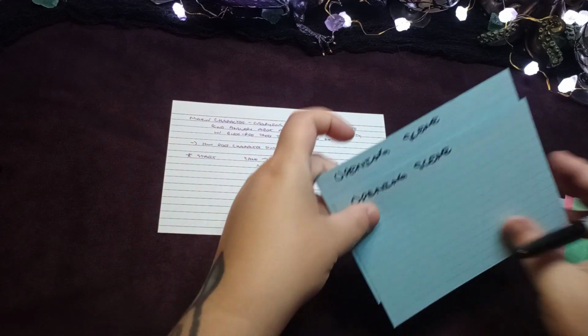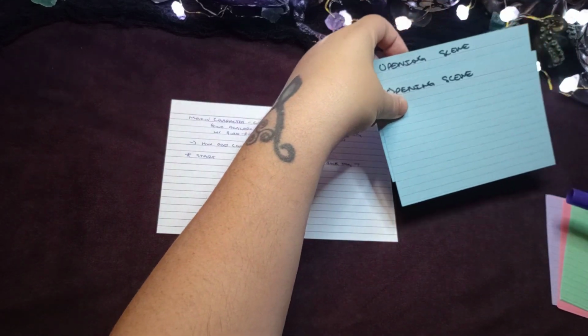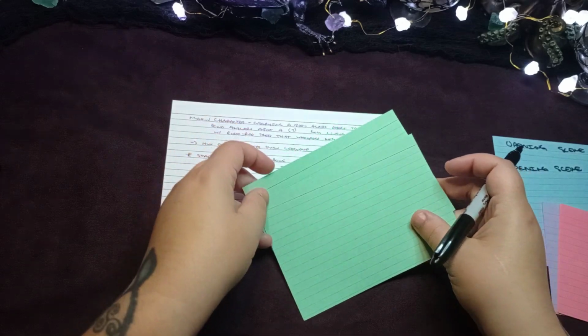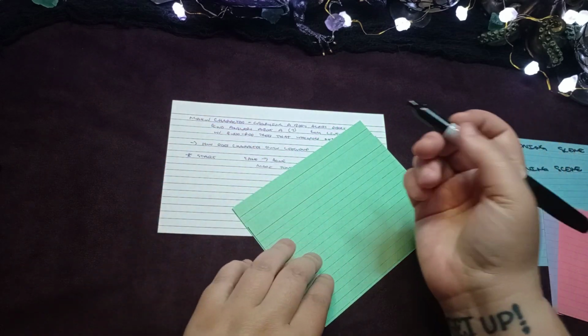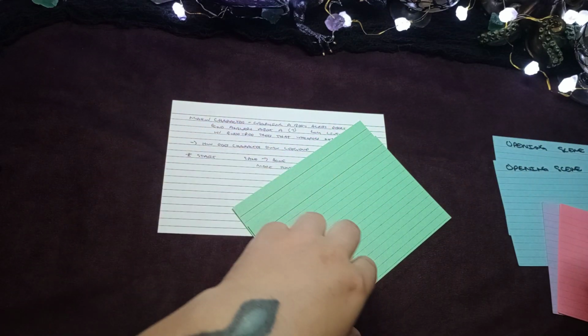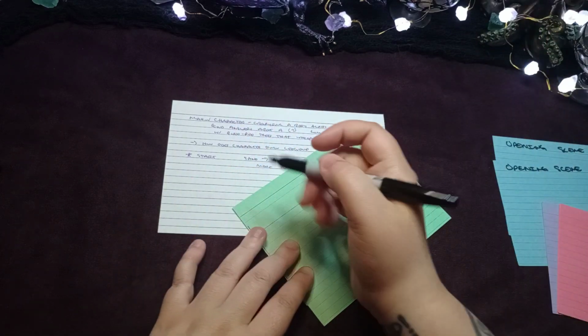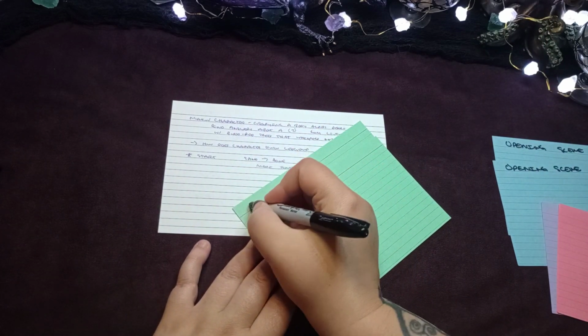Okay, and then our green is our rising tension. Now, these don't necessarily have to be separate scenes, but I think it would be better to have a segue and then jump in. We'll get there when we get there. Okay, so this is rising tension.